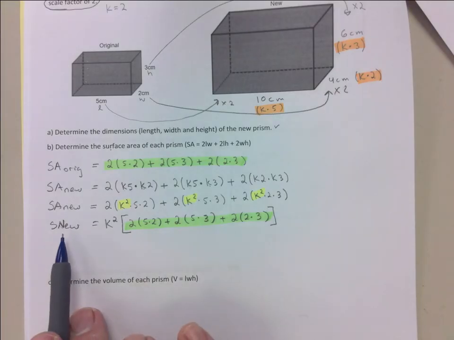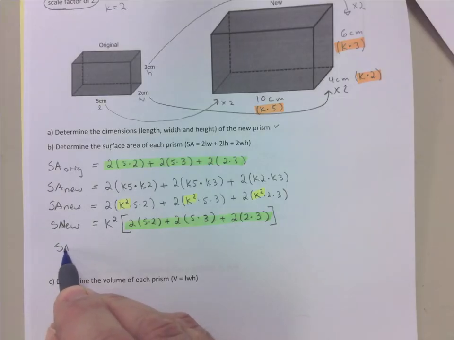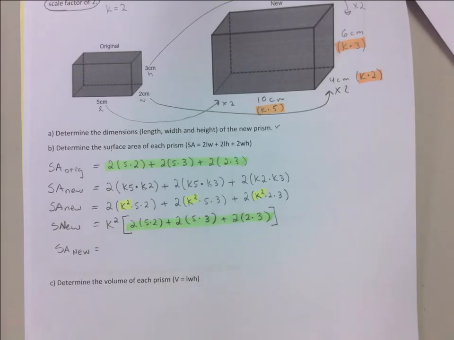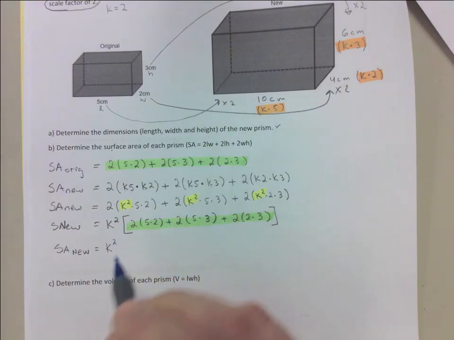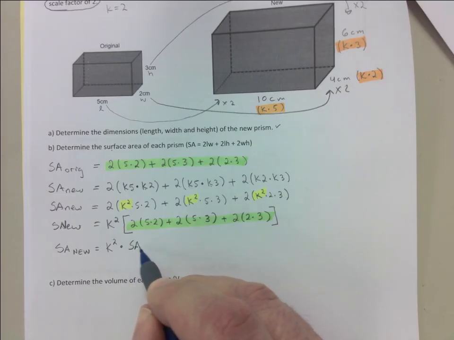So what I'm trying to show you here is that the surface area of the new resulting shape, in this case it's a box, but it doesn't matter, it could be a sphere, it could be a cylinder, it could be anything, of the new one is going to be K squared, so our scale factor squared times the surface area of the original.